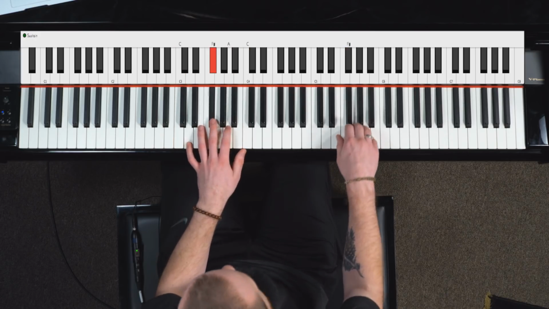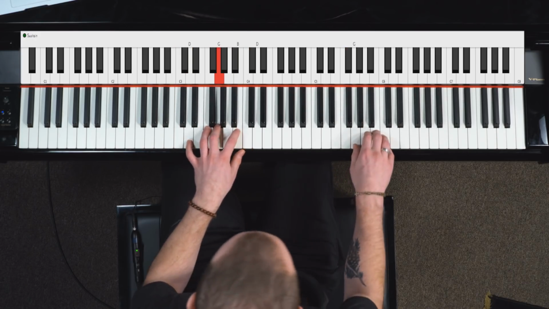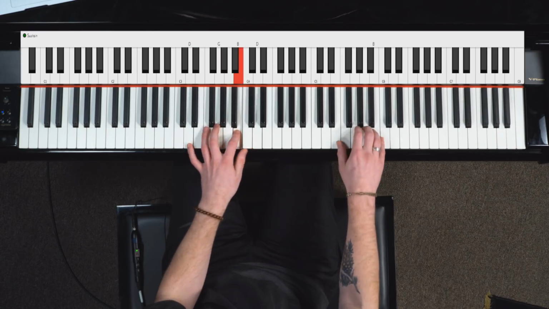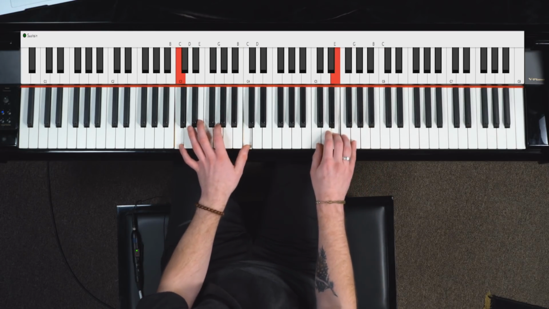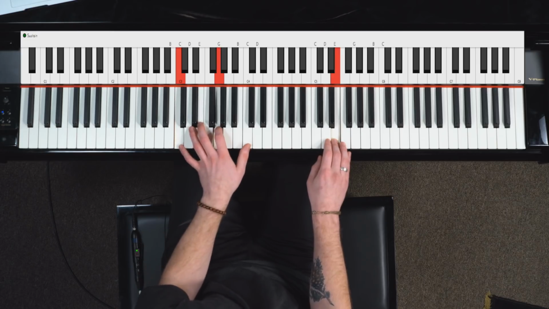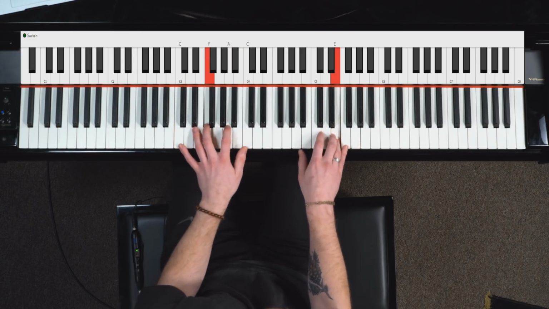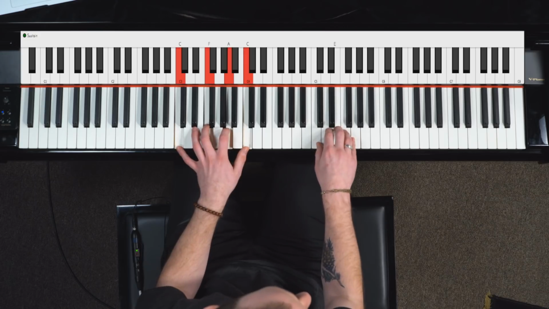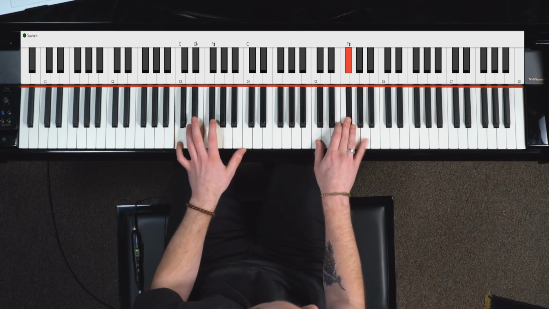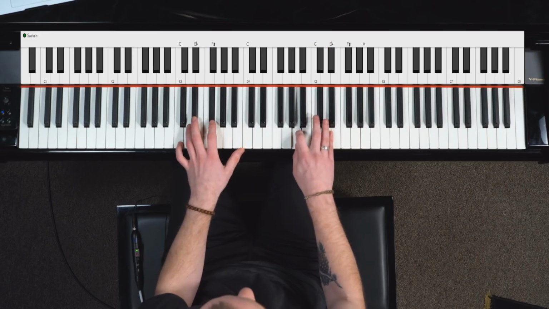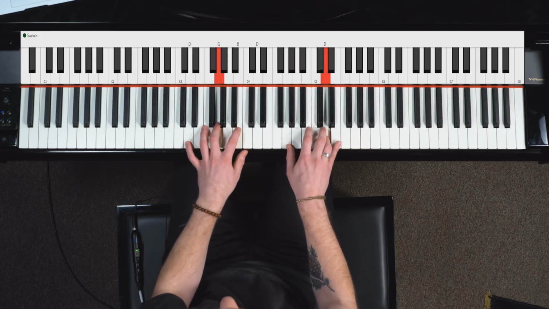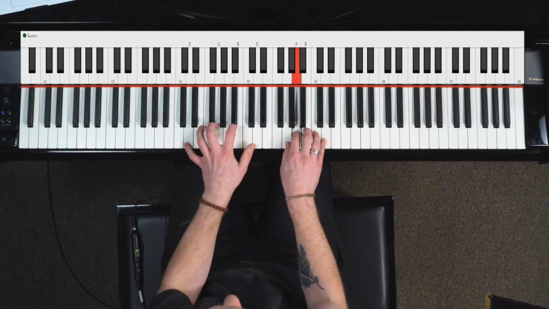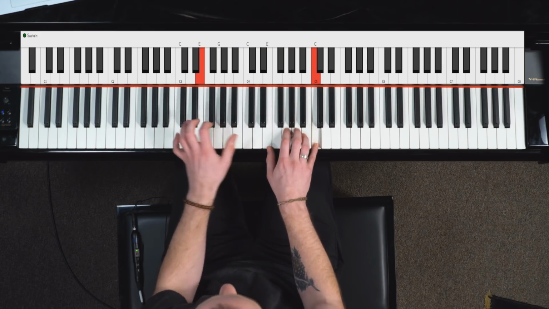Change to that G. So now it becomes a more flowy pattern versus just the solid. Right? So that's a couple simple ways you can A and B some stuff in your left hand.